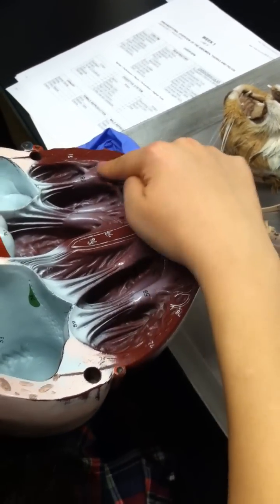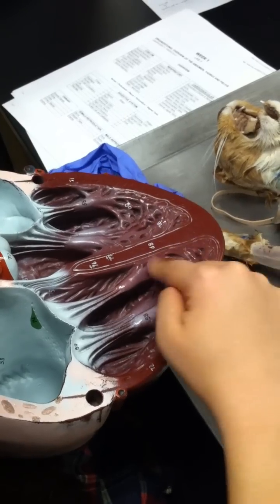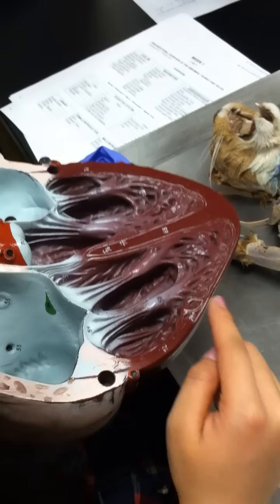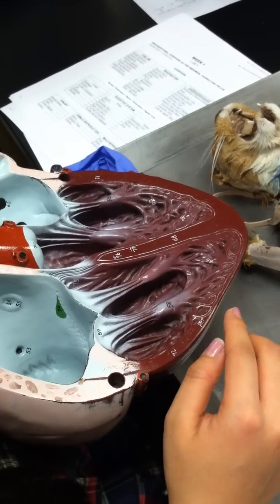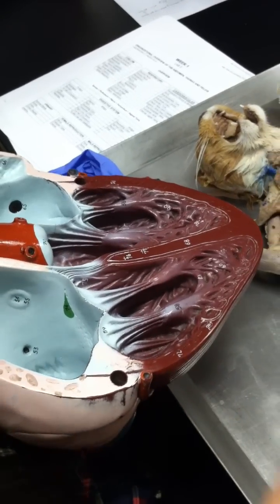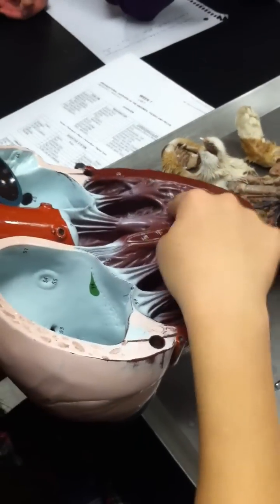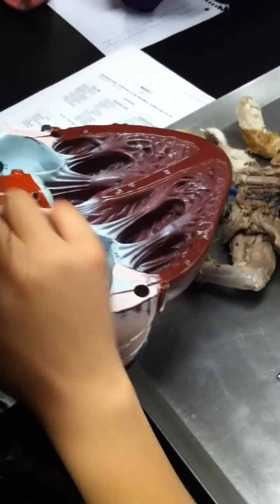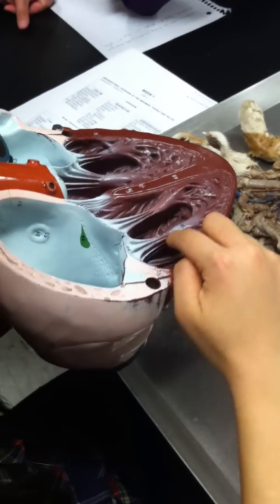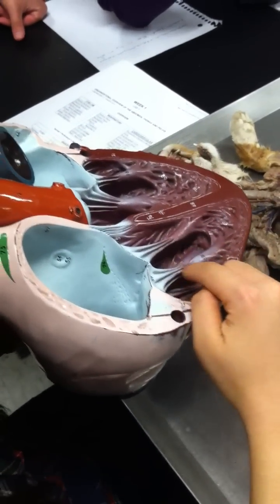Papillary muscles. This structure right here is the chordae tendineae. Oh, no. Trabeculae carneae. I'm going along with you guys. Chordae tendineae. I almost, that's horrible. I have myself recording. Okay, redo. And we're going to put this on YouTube.